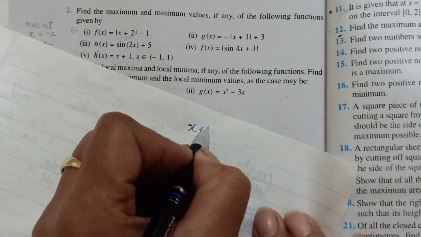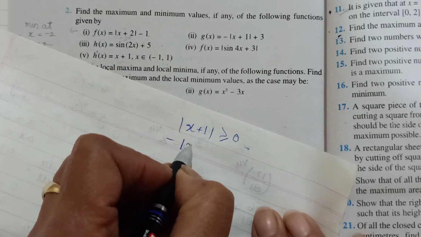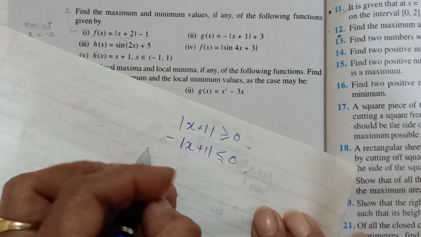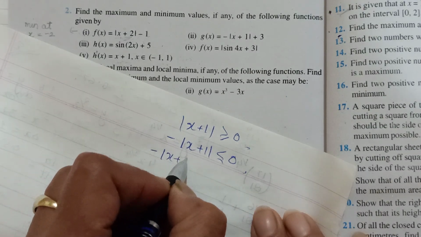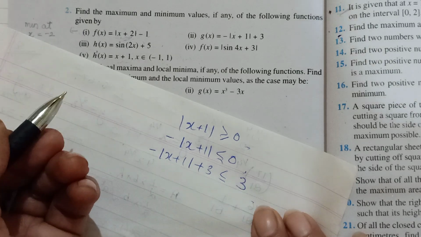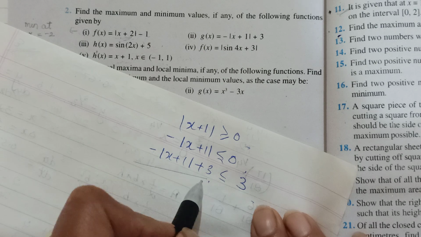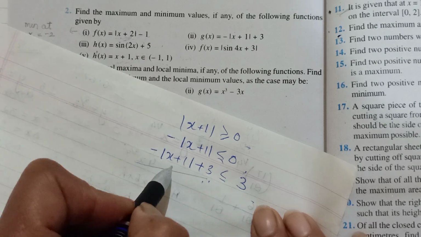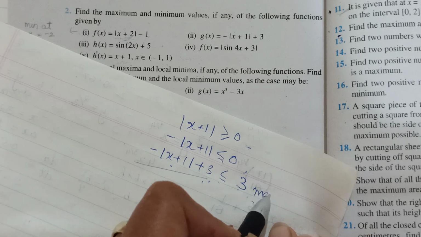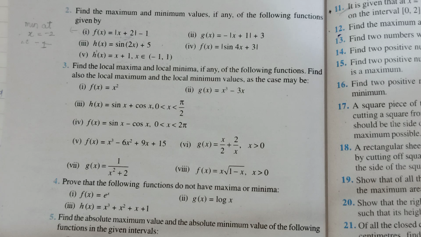Like you would say modulus of x plus 1 is always greater than or equal to 0. So minus of this we know will always be smaller than or equal to 0. Okay. So minus of modulus of x plus 1 plus 3 will always be smaller than or equal to 3. That's how you'll do it. Okay. So then from here again it becomes clear that this will go on decreasing as you move x away, but its maximum value is 3. Okay, so in a similar manner you can give the arguments here as well.